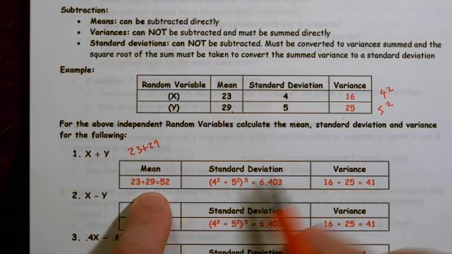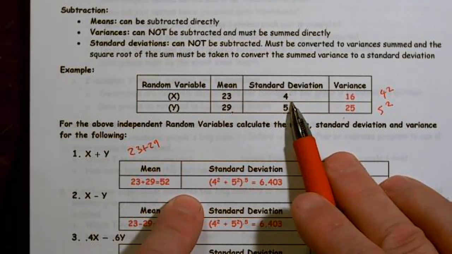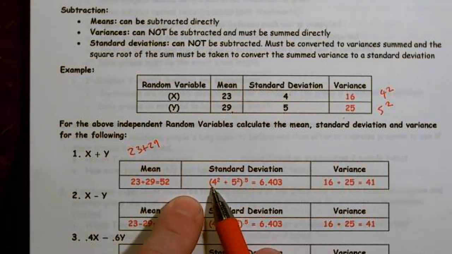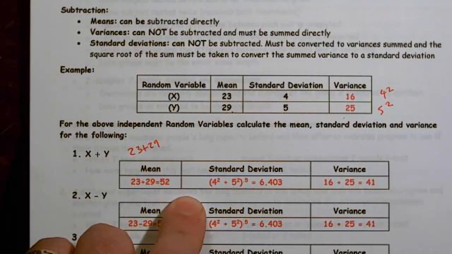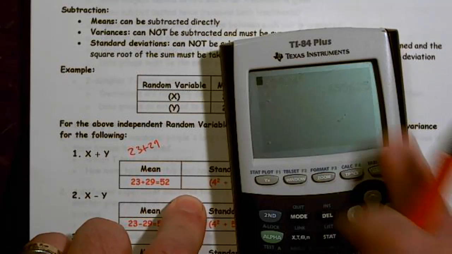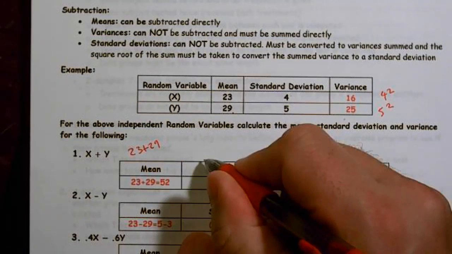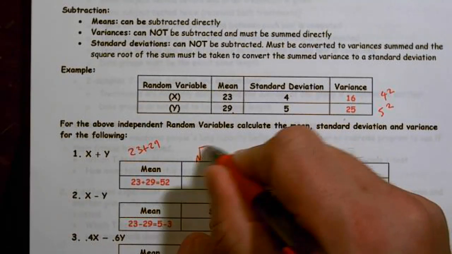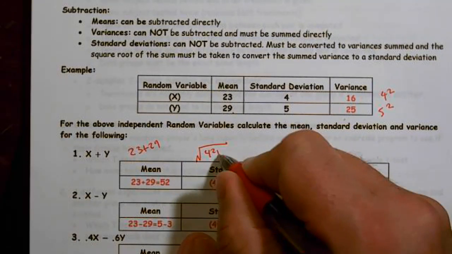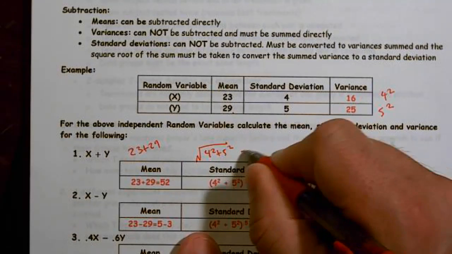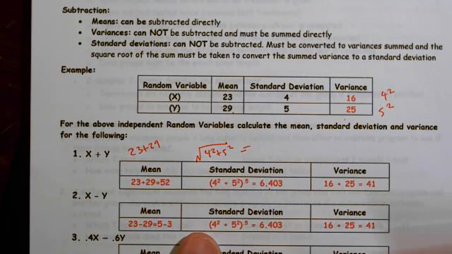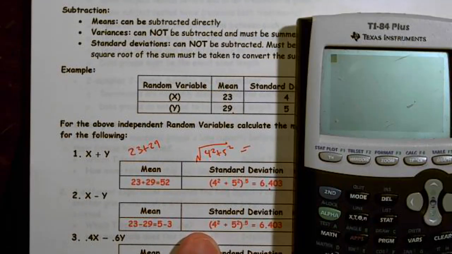However, with standard deviation, I can't do that directly. I have to go 4 squared plus 5 squared. Then I need to take the square root of that. So essentially, we're doing this: 4 squared plus 5 squared equals this value. Now, for me on the calculator, I'll do it this way. 4 squared plus 5 squared.